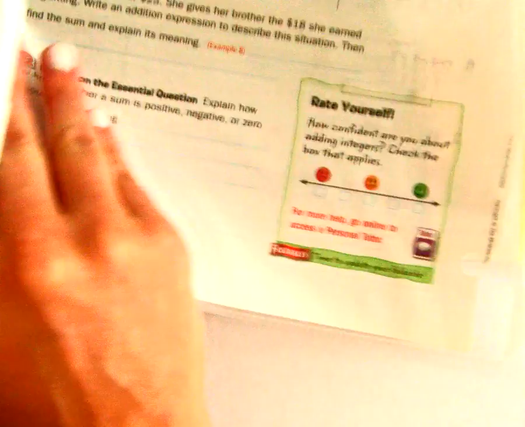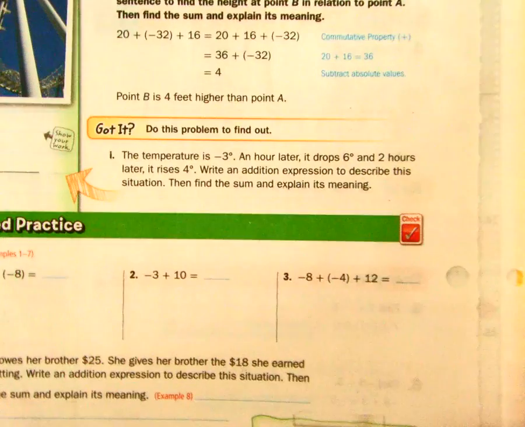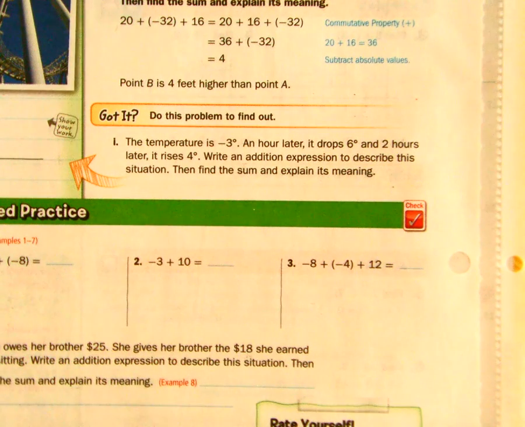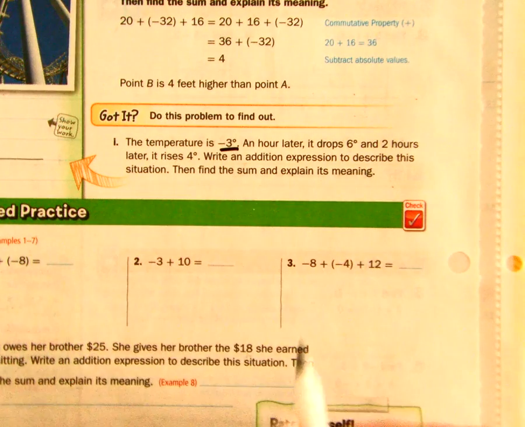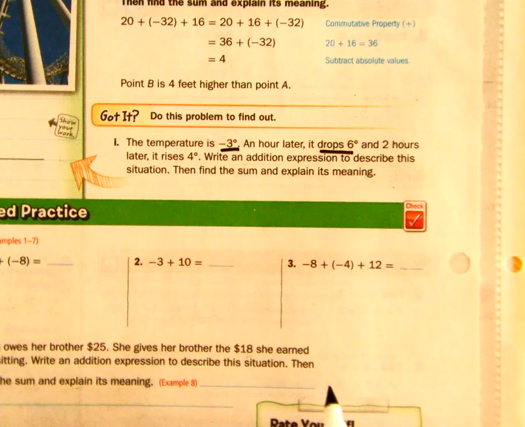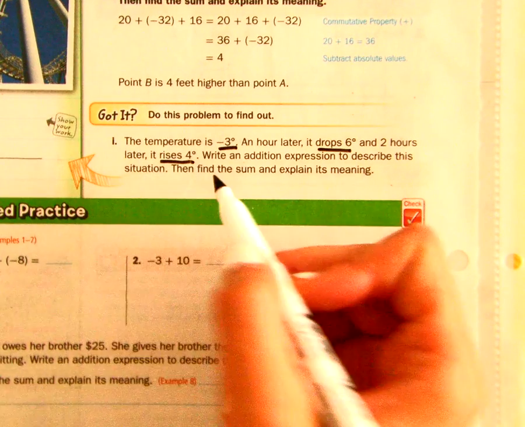In a story problem, letter I, the temperature is negative 3 degrees. An hour later, it drops 6 degrees, and 2 hours later, it rises 4 degrees. Write an addition expression to describe this situation, then find the sum and explain its meaning. So first we need to write an addition expression. I need to pick out my key points. The temperature we start at is negative 3. Then it drops 6 degrees, and 2 hours later, it rises 4 degrees.